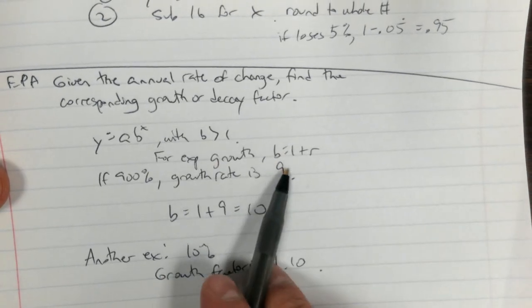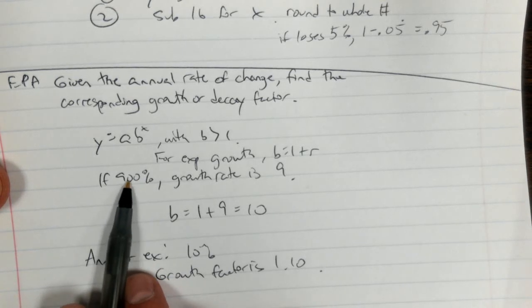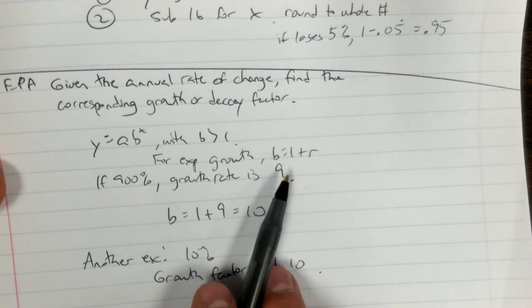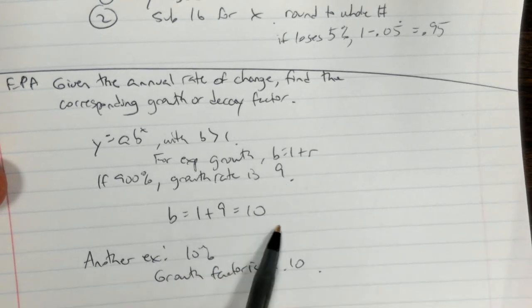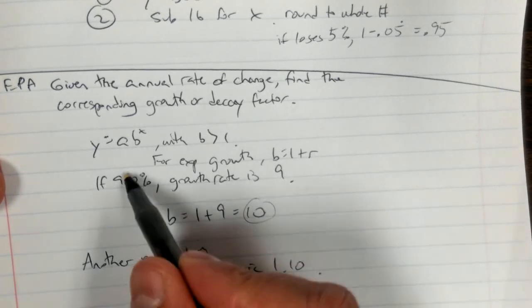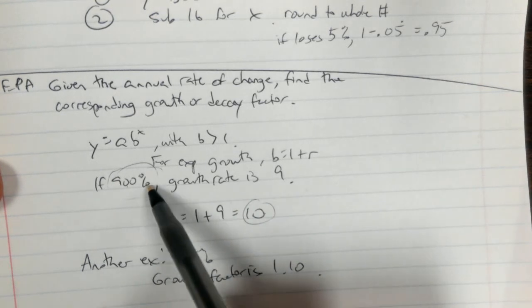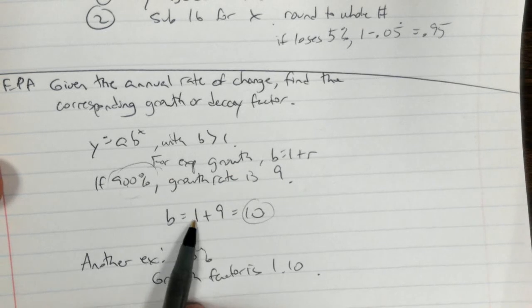So the easy way to think of it is if it's 900,000, drop your zeros, and your growth rate would be 9. And so then you do 1 plus 9 to get 10. So 10 corresponds to 900,000. I'm sorry, just 900%. So you get your growth rate and add 1.